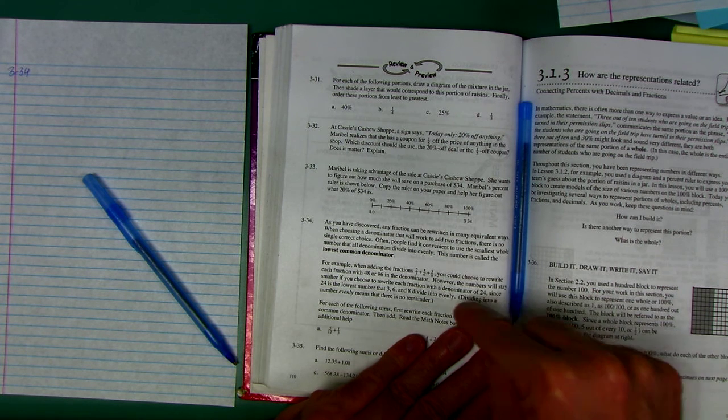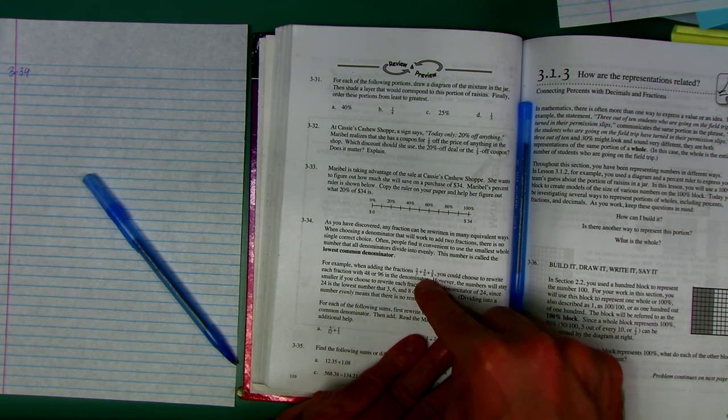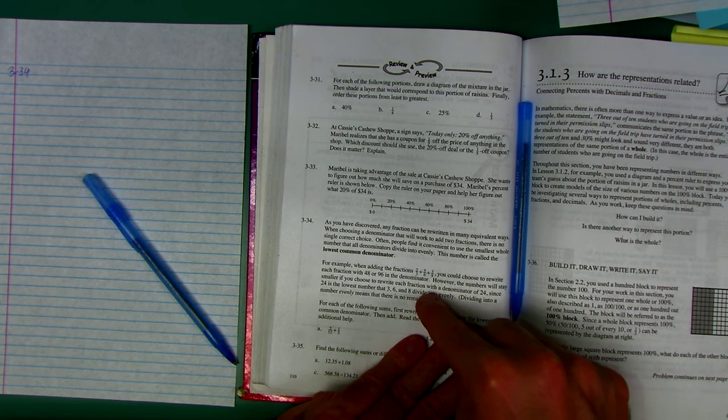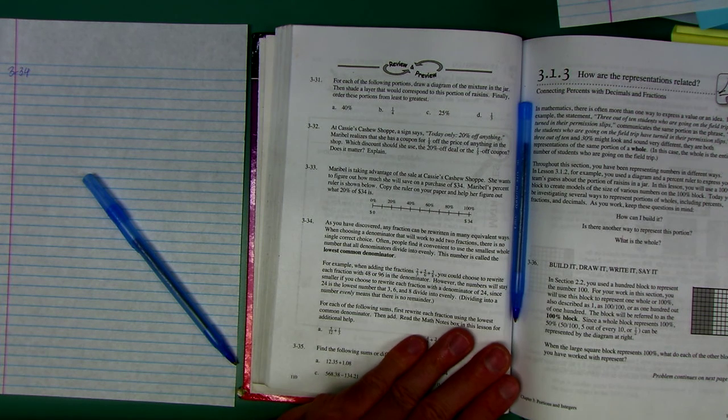Whoa, 3 goes into 24, right? Now, they got the 96 probably by doing 3 times 6, which is 18, and 8 times 18 is 96. Or they did 6 times 8 is 48. Oh, that's more than that, though. So that's even bigger, huh? Yeah.